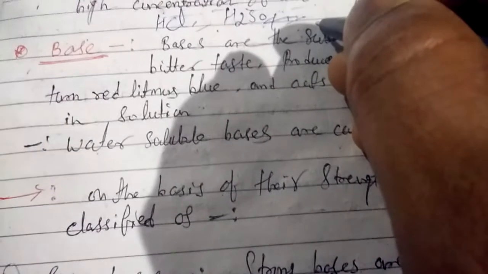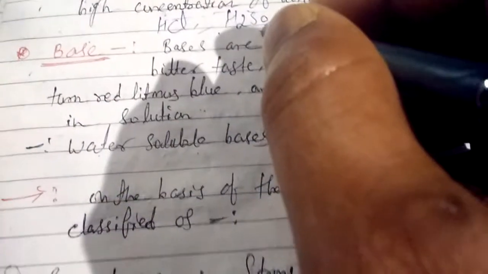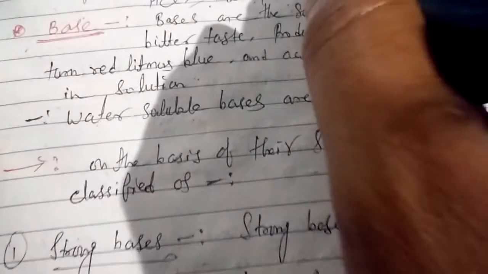Understand. So these are concentrated acids. In this way, these are the acids.